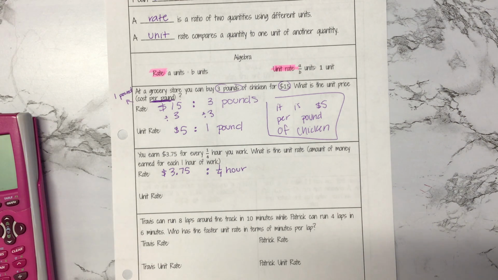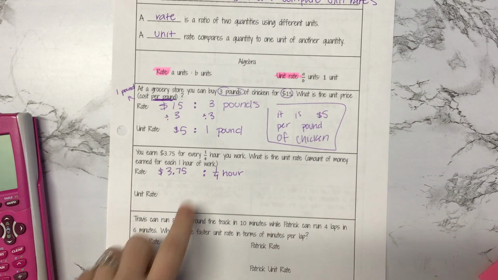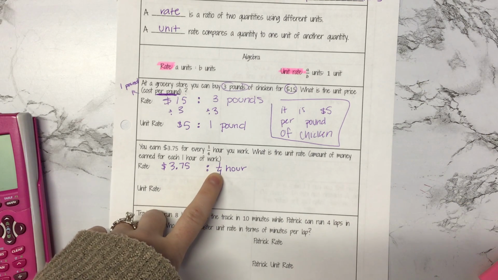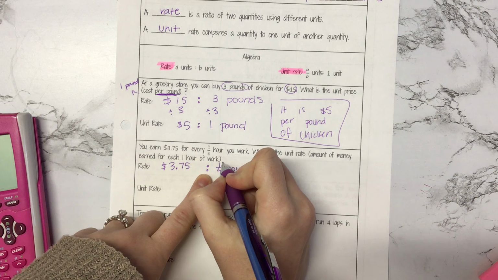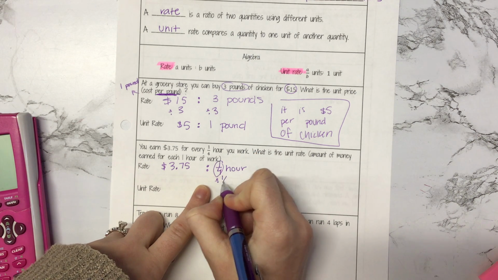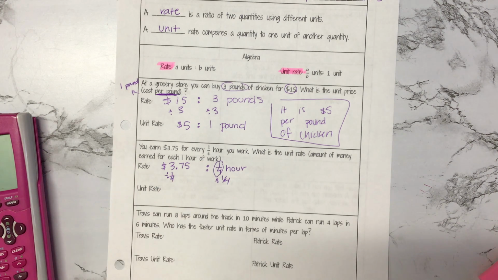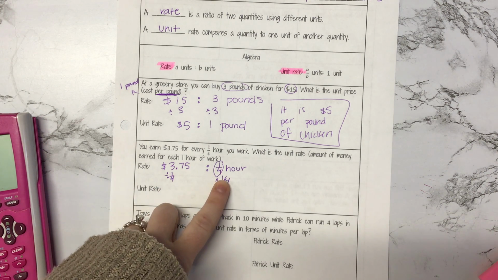And there's a couple ways you can go about this. So if you want to do it how we just did it, I want to know how much it is for 1 hour. I'm going to divide by the number in front of that. So I'm going to divide by 1/4. Okay? Because anything divided by itself is 1.